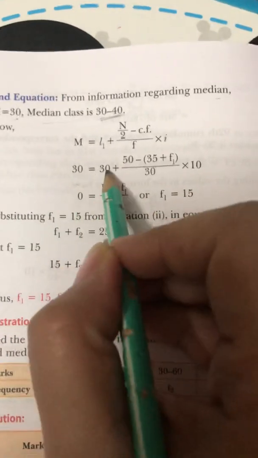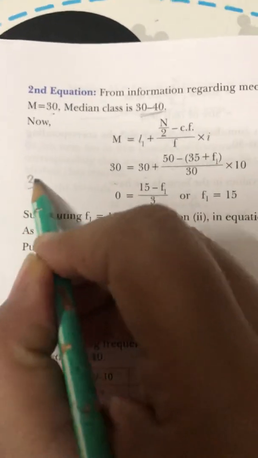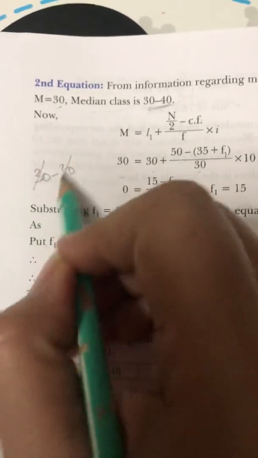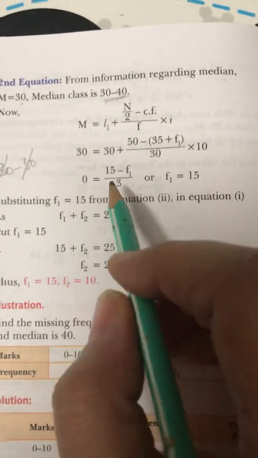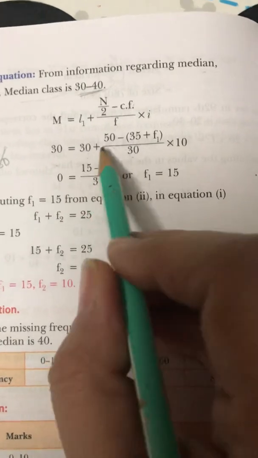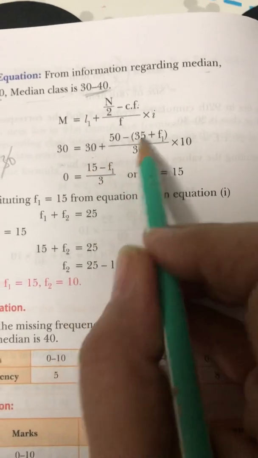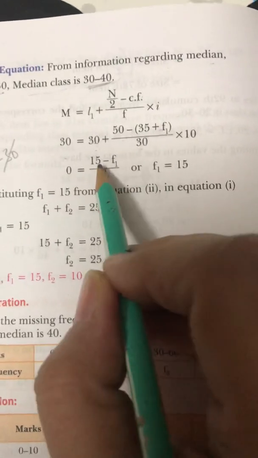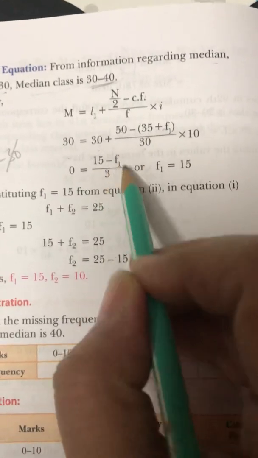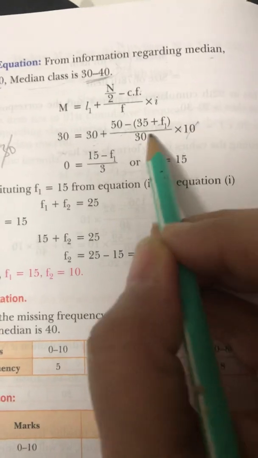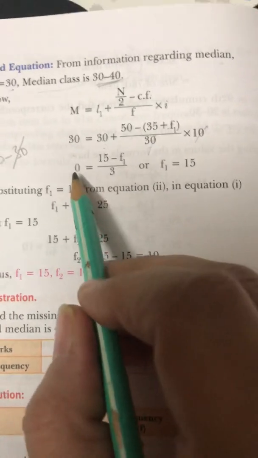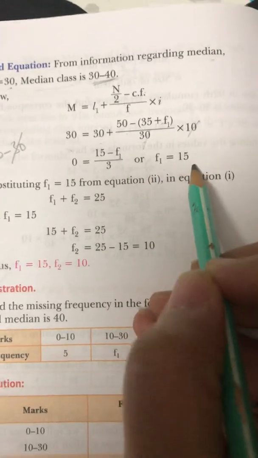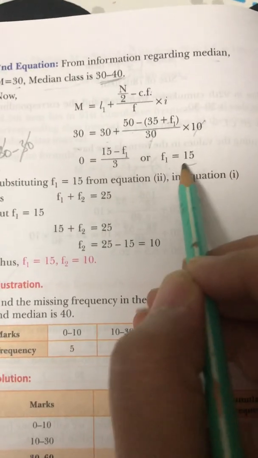Now 30 and 30: the 30 comes here, so it becomes minus 30. So plus and minus get cancelled and that becomes 0. 50 minus 35 you get 15, so 0 equals (15 minus f1) by, we cancel the 0, so this becomes 3. So 0 equals (15 minus f1) by 3, or f1 equals 15. So you get f1 as 15.